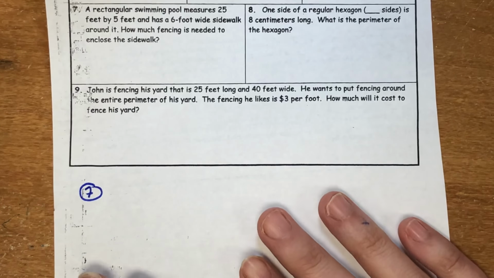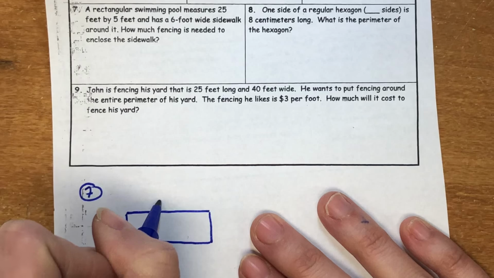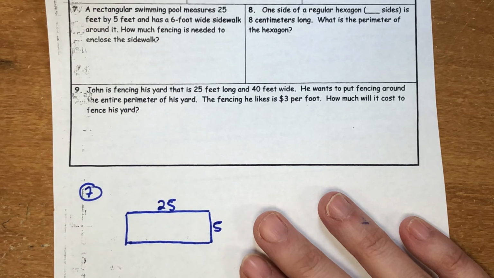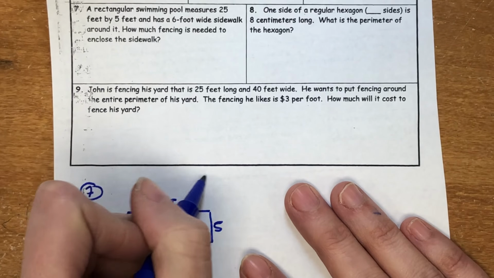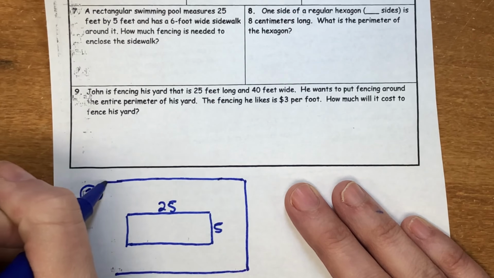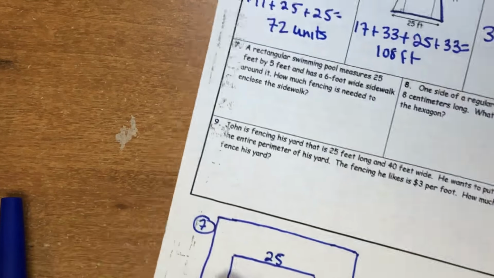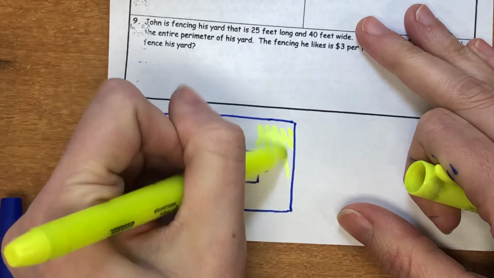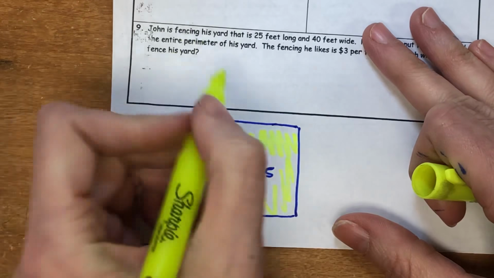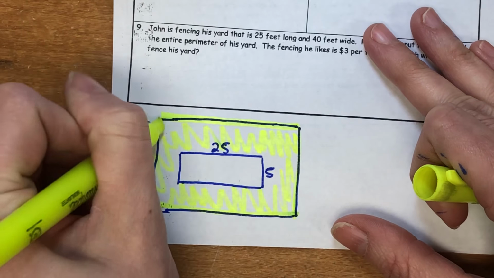So number 7, basically I have a pool. And it's going to be 25 by 5 feet. Then it's going to put a sidewalk. So this sidewalk, right here, is going to go around the pool. And I'm going to color it in so you know this is what I want here. I need to find the fencing, which is this part right here that's going to go around the sidewalk. So I need to find that.